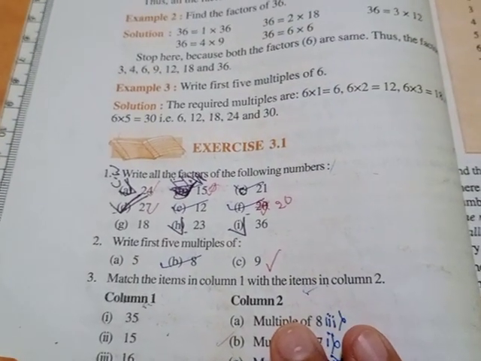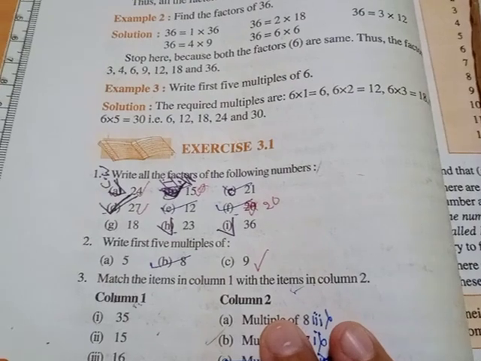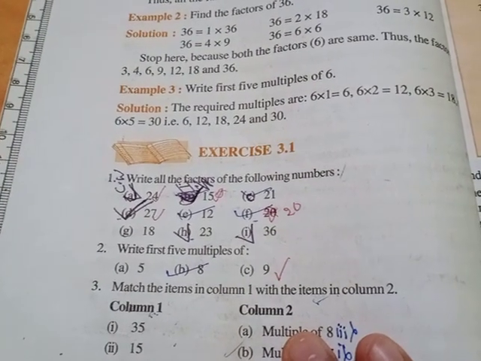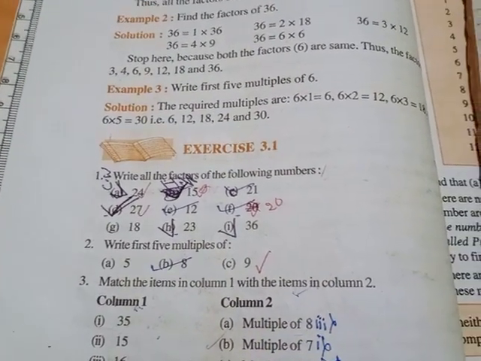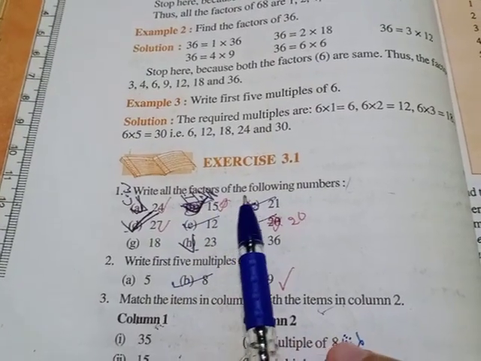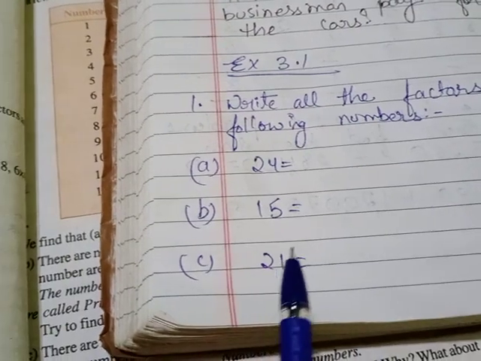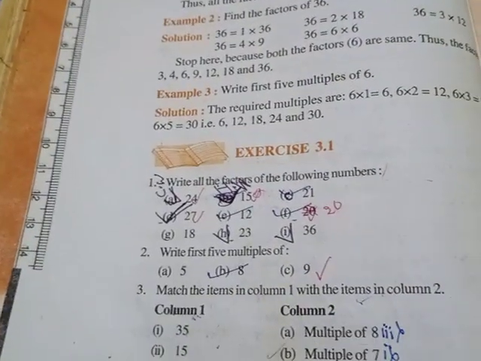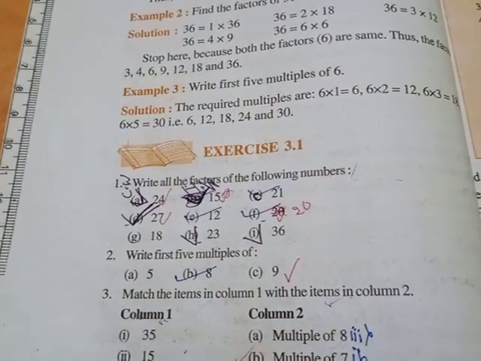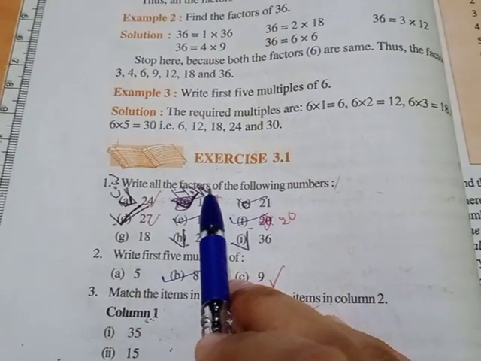We will now proceed towards the first exercise of playing with numbers. Question number 1. Question is, write all the factors of the following numbers. A few numbers are given. Of these numbers, we have to write the factors. You already know what are factors.